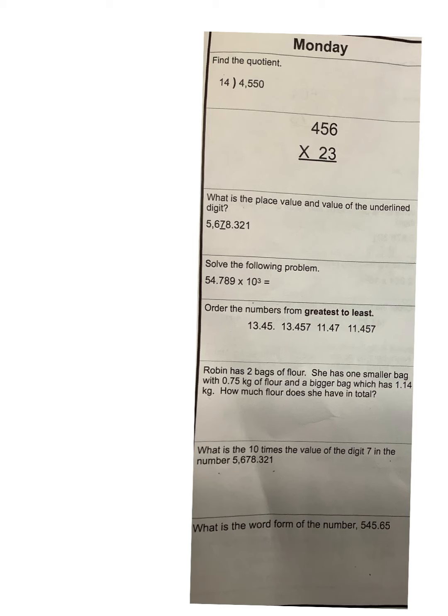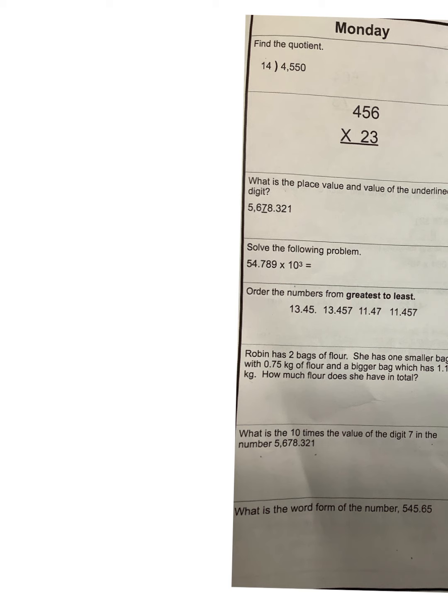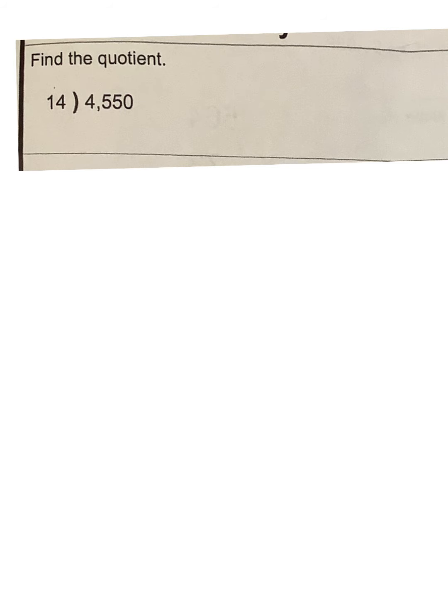Good morning, fifth graders. We are ready for our warm-up. We're going to start with finding the quotient. Allie is going to give us the steps to finding the quotient. Go.